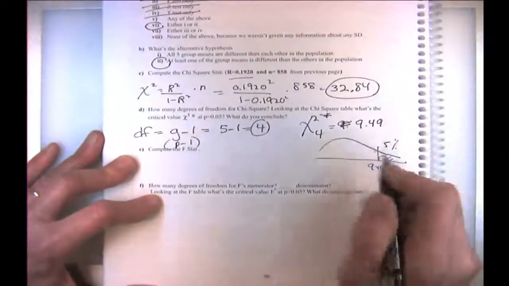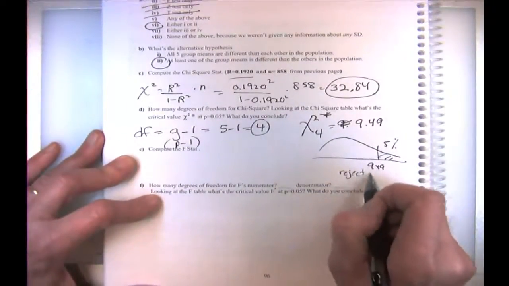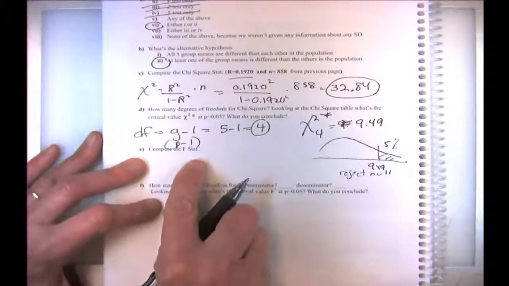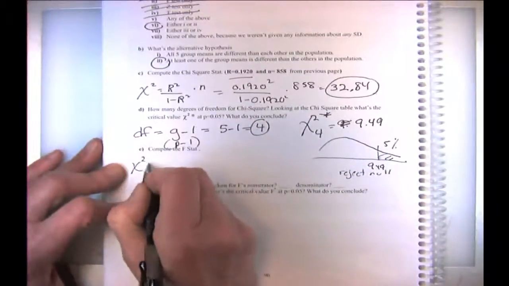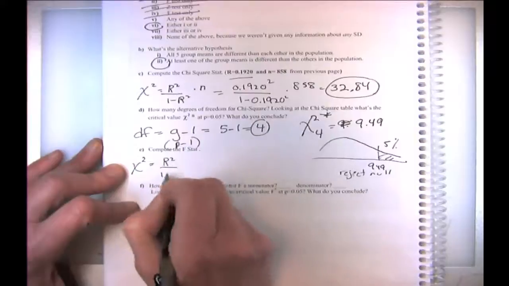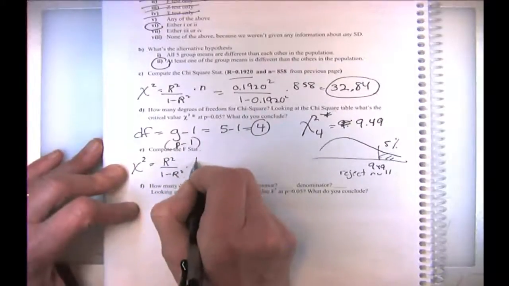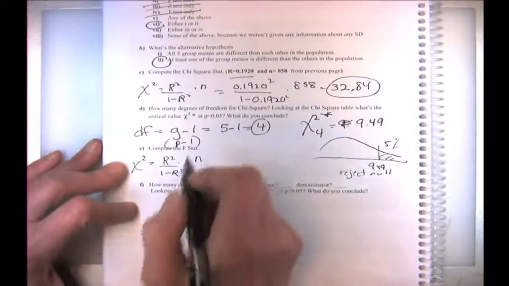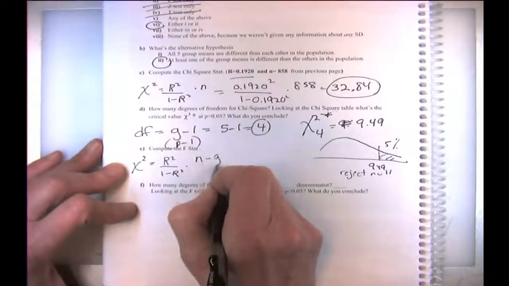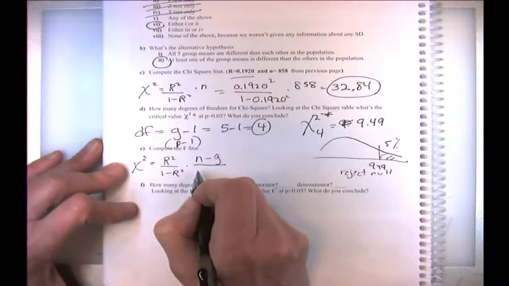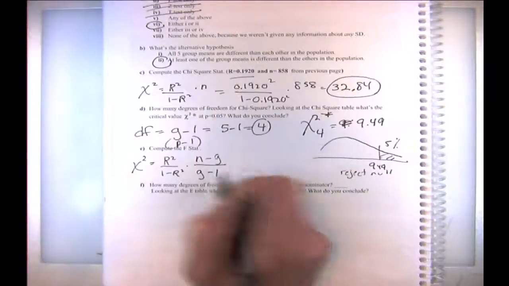And we do the same with the F-stat. Sorry if I'm rushing through this. It's r squared over 1 minus r squared, but now, instead of multiplying by n, you have to tweak it. It's not n minus p, but n minus g, divided by not p minus 1, but g minus 1. So we have the same exact thing here, this g minus 1.